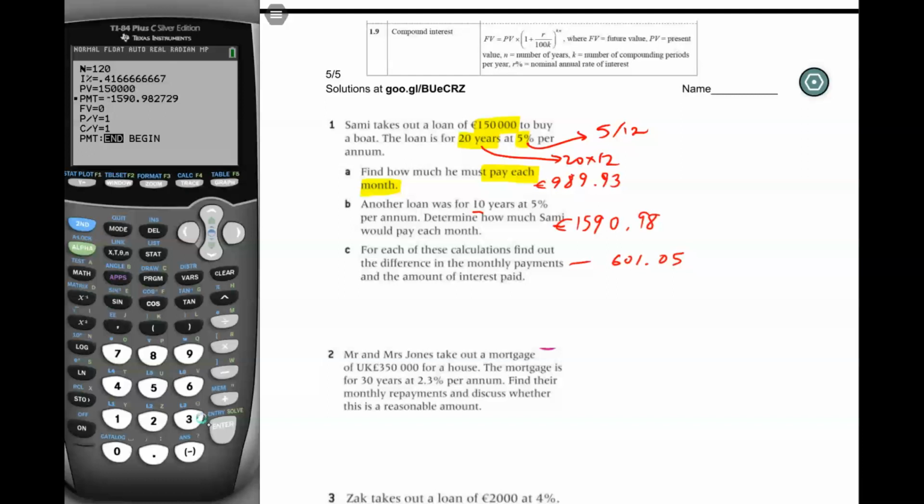So the amount of interest paid you can calculate by finding the total amount paid and then subtracting the value of the loan, because you paid off the 150,000, but the amount that you paid more than that is the interest, right? So in order to find that, you need to multiply the payments by the number of times you made the payment, because the finance app doesn't actually give you that information.